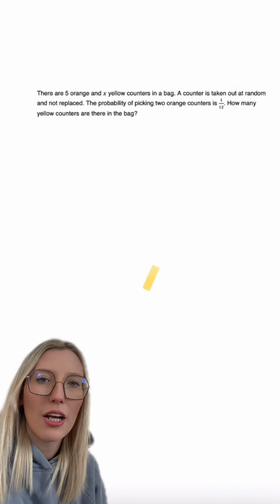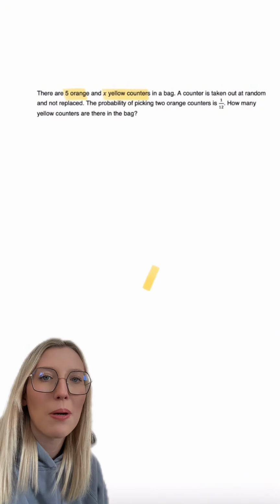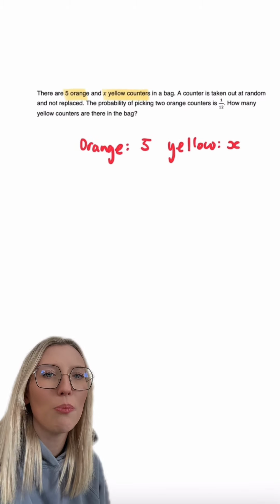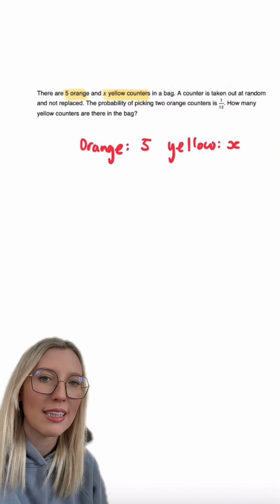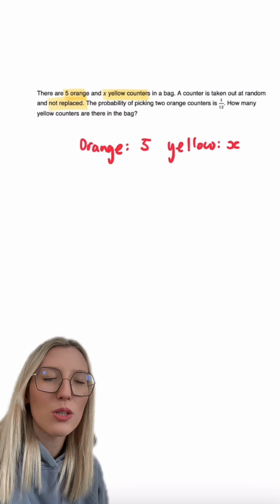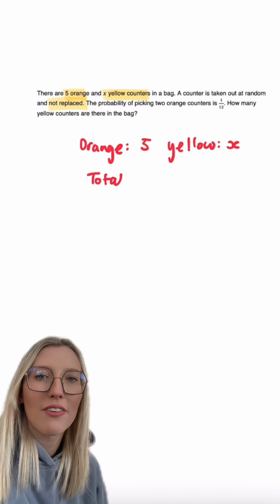For this question, we've got 5 orange and X yellow counters in a bag. So let's just start by highlighting that and writing this out. So we know orange, we've got 5 of them, and for yellow, we've got X of them. We're told a counter is taken out of the bag at random and not replaced. Now, it's really important to focus on that not replaced. And we're then told that the probability of picking 2 orange counters is 1 over 12.